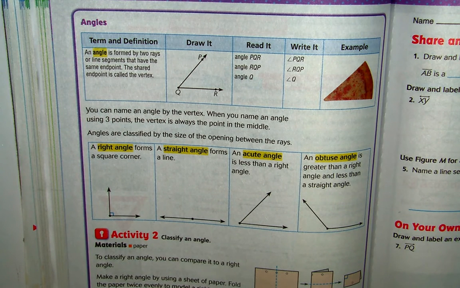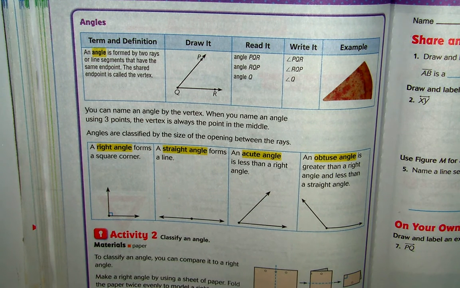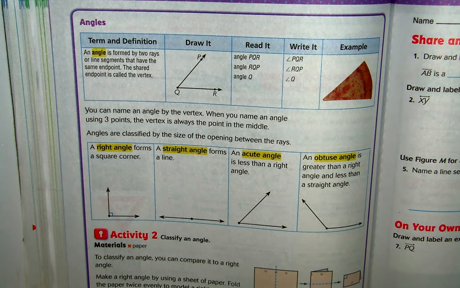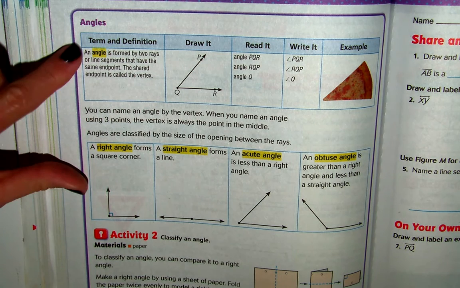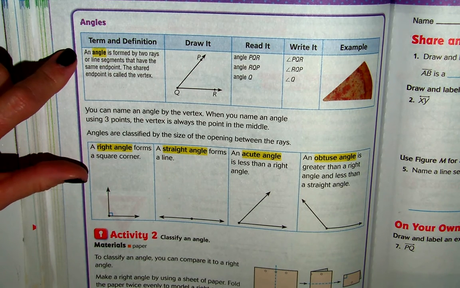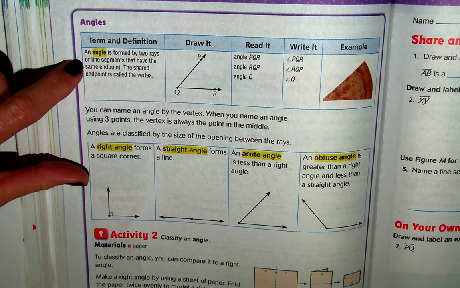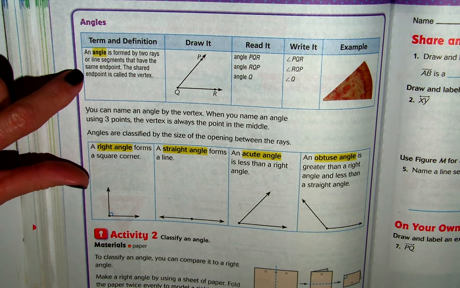Alright guys, on page 382, it talks about angles. Now we just talked in our previous lesson about lines and rays, and now we're going to move on and talk about angles. So the term and definition for an angle is, an angle is formed by two rays or line segments that have the same endpoint. The shared endpoint is called the vertex.